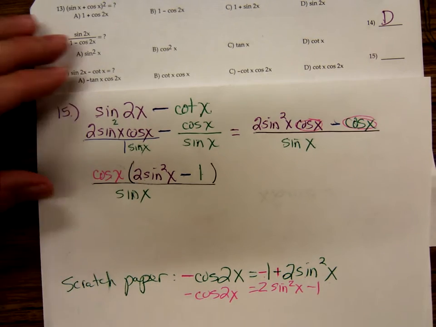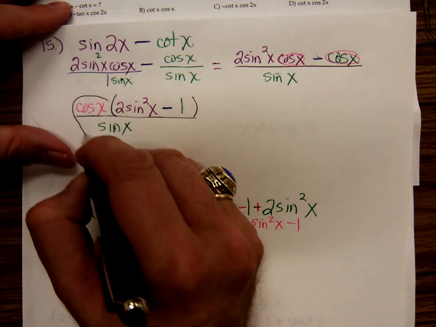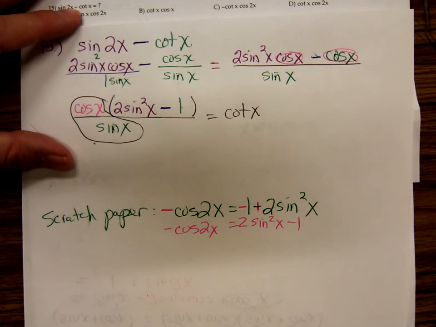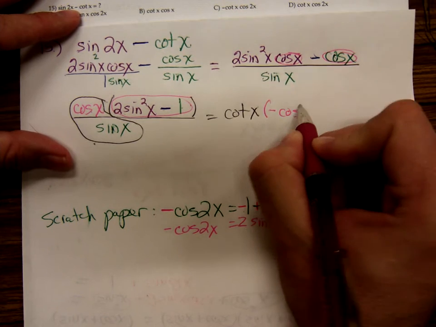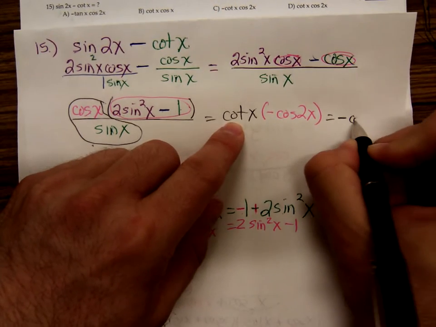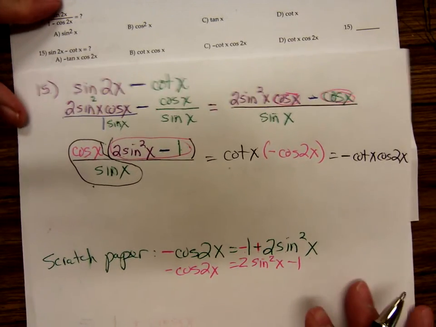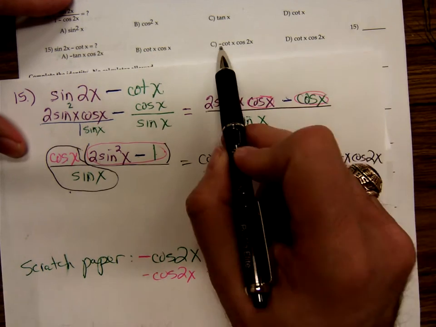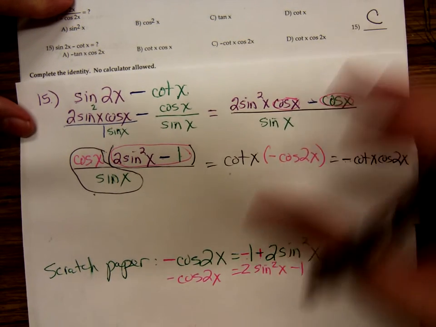Y'all see that scratch paper there? My thoughts. So I'm replacing all of this, that circled stuff, with cotangent x. I'm going to replace this other stuff with a negative cosine 2x, and I'm not going to leave it like that. Positive times negative, I'm just going to write it as negative cotangent x cosine 2x, which I believe is one of the answer choices. Negative cotangent x cosine 2x. Okay. Any questions? That's number 15, especially down here.